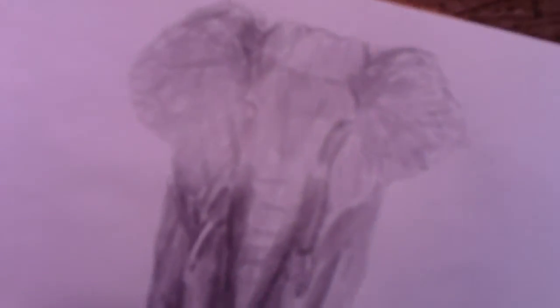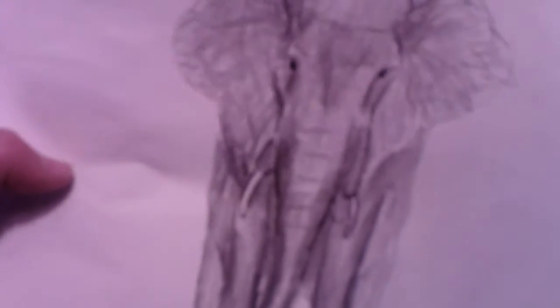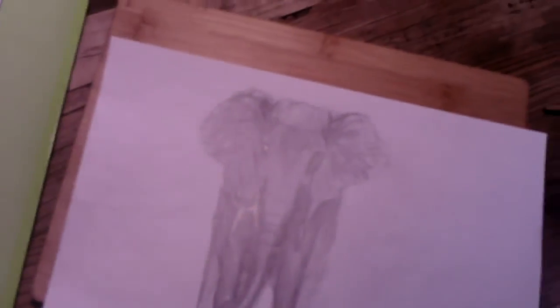So this is the one I made, and this is the one I made right now, today. You can see it has those good old details, and I'm really proud. I'm really proud of both of them.